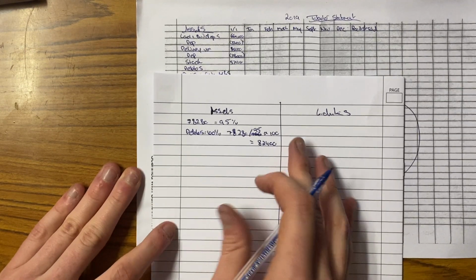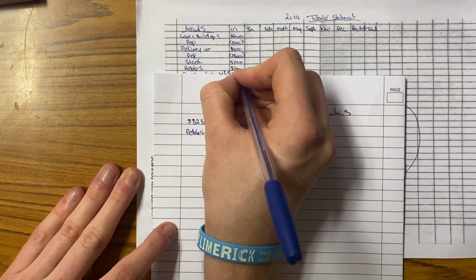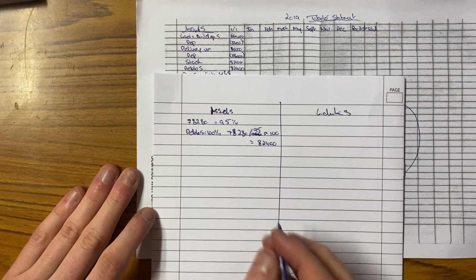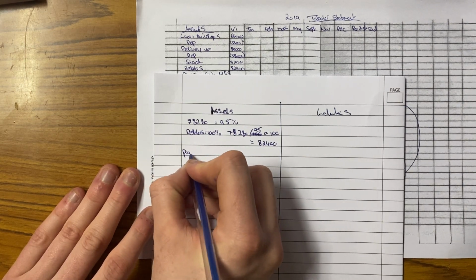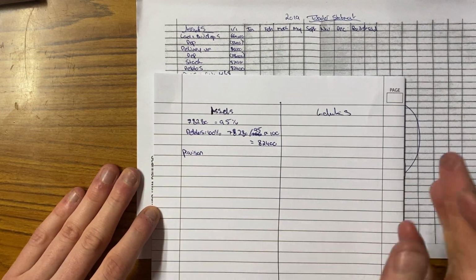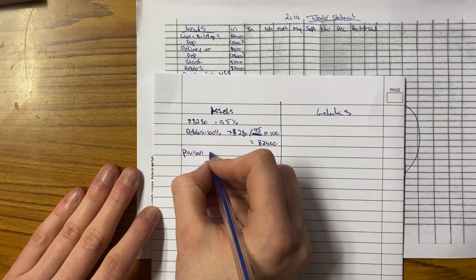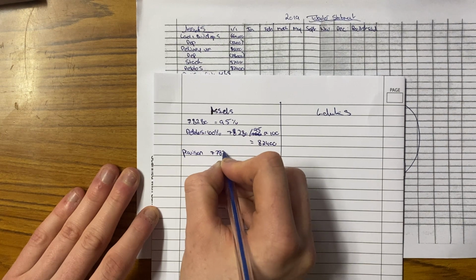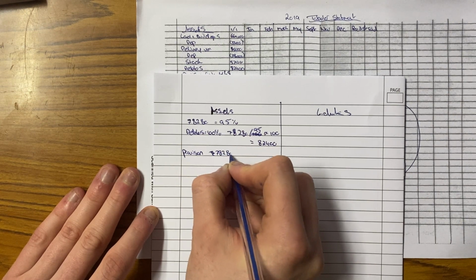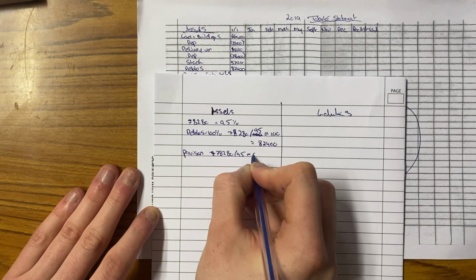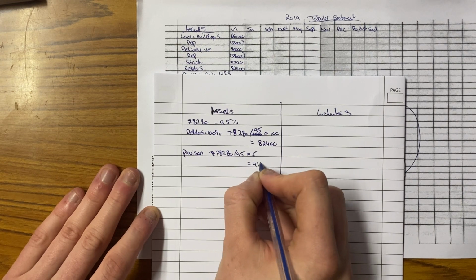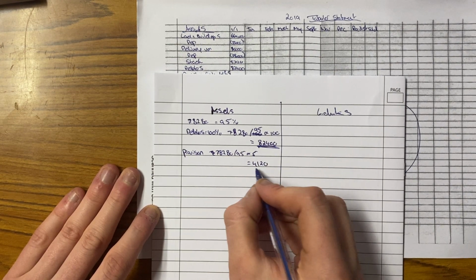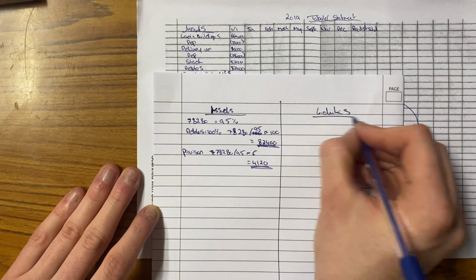In my debtors figure here, 82,400 slots right in there. And I'm still looking for the provision. Now remember, the provision is 5% less than the debtors. So all I would do there was take the figures that's coming from the balance sheet, 78,280, divide that by 95, multiply by 5, and that gives me 4,120. So they're the two opening figures that are going into my asset section.